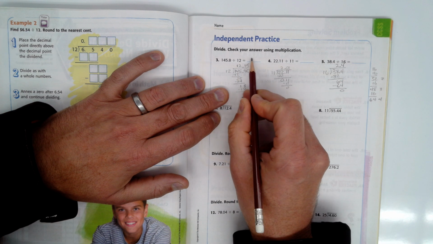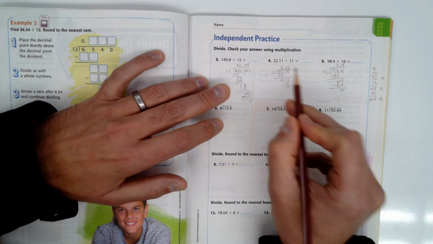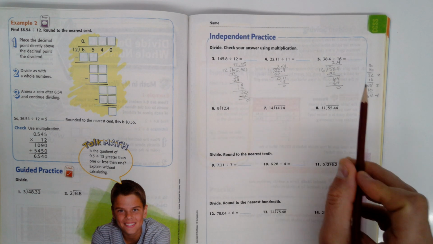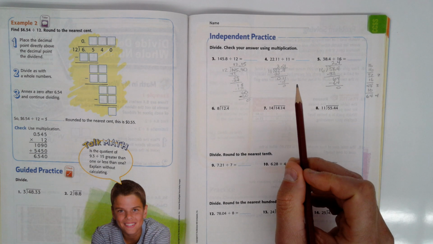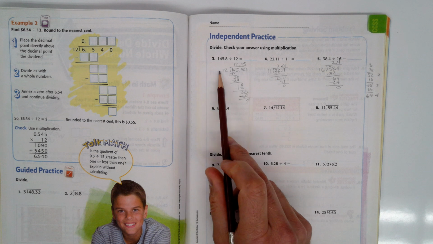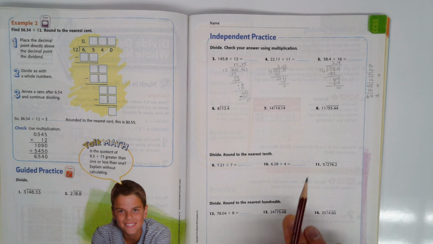You can go ahead and write the answers up here if you wish. If not, as long as it's clear what your answer is, like this, that's fine. You are doing numbers 3 through 8. So you finished the last 3. Ready to go.